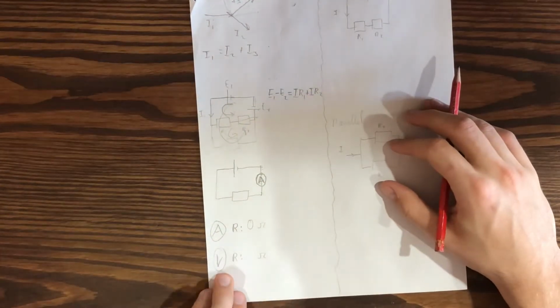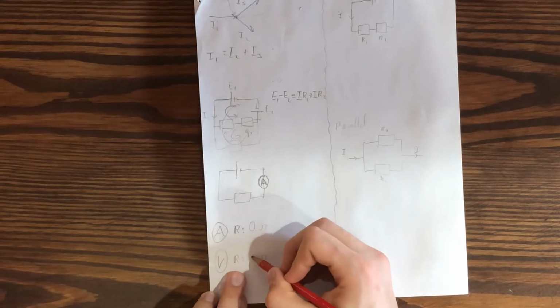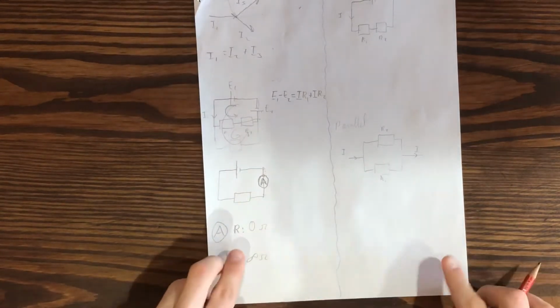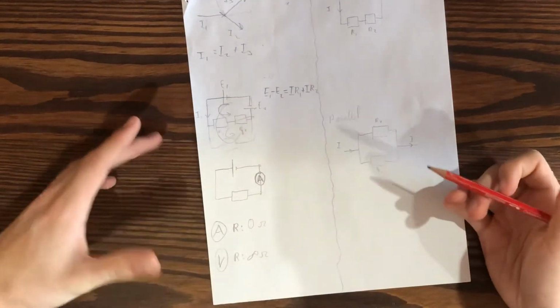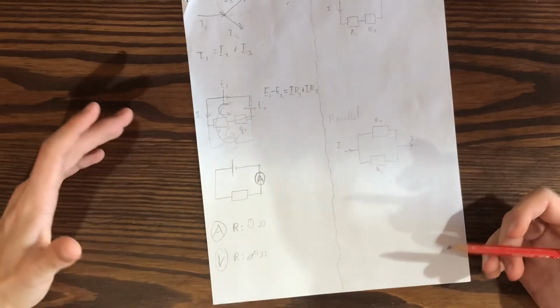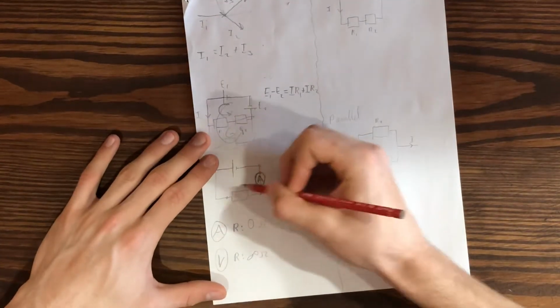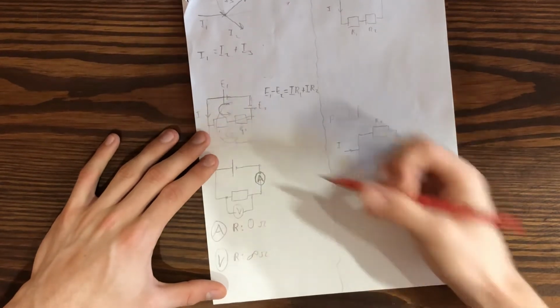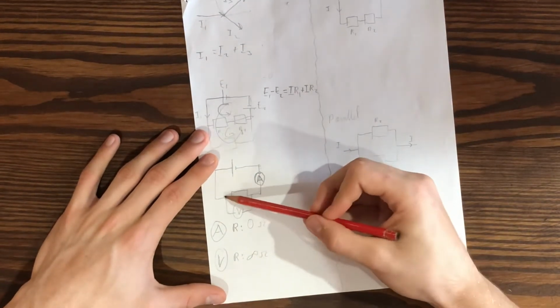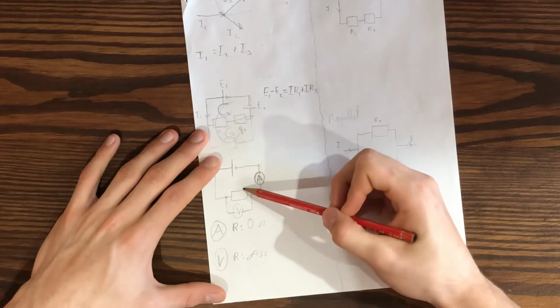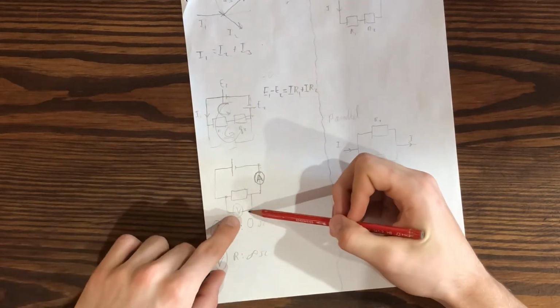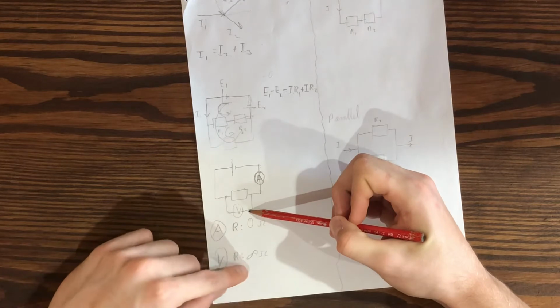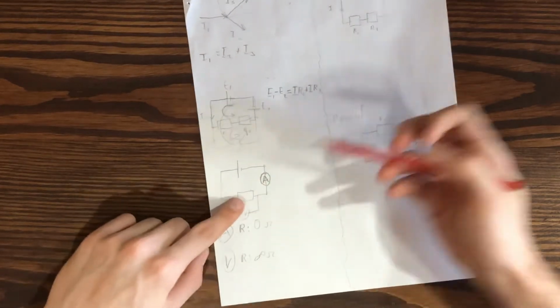Now for a voltmeter, it's going to have infinite resistance, ideally speaking. Well, where do you measure voltage from? It's across something, so it's going to be in parallel. Right? So you don't want any current flowing through it, or else it would affect the reading. So you're going to have very high resistance so that no current flows through it.